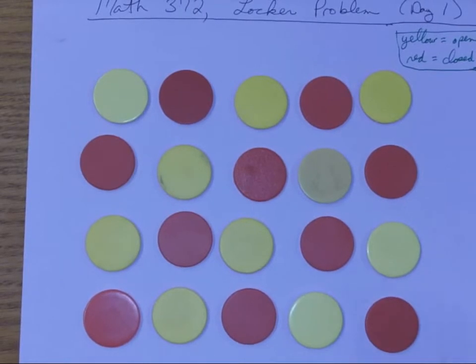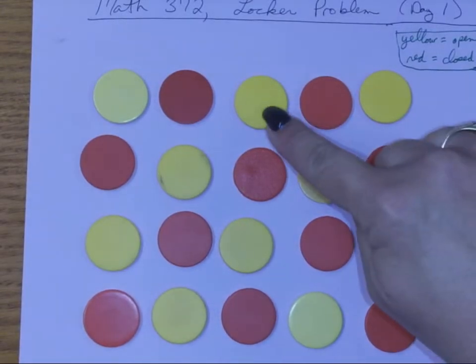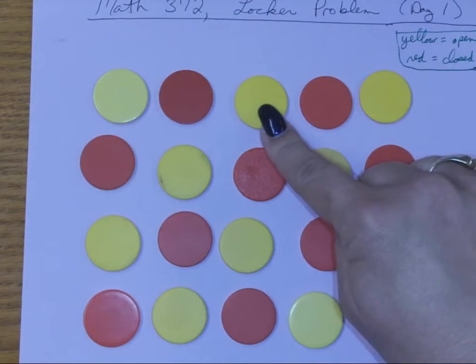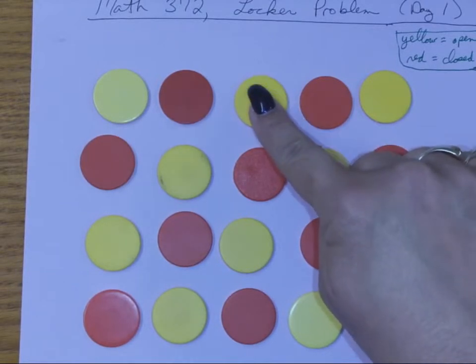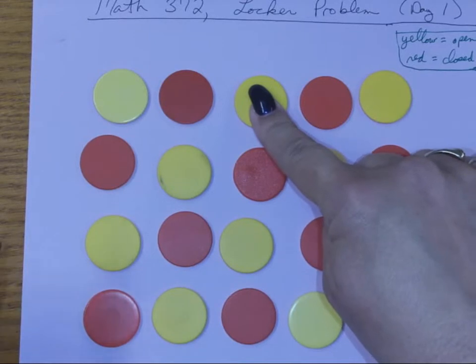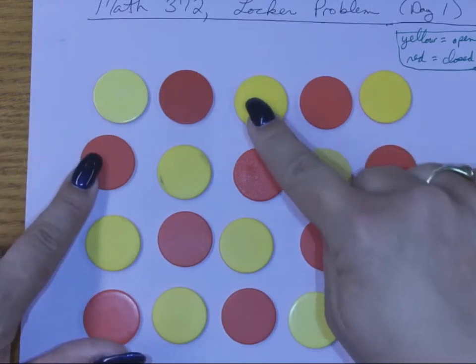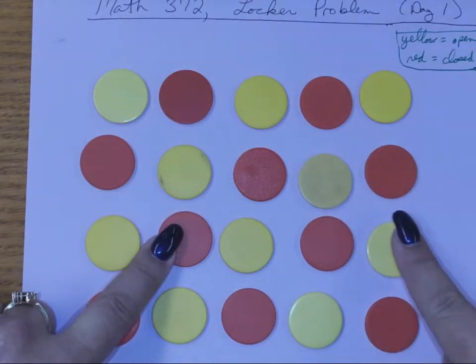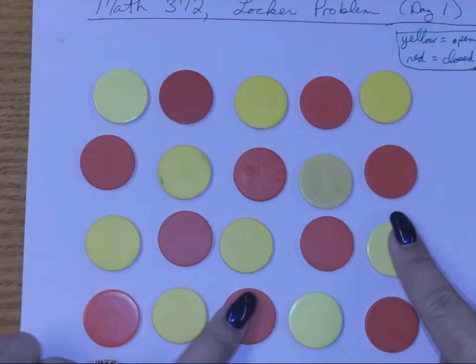Okay. So now let's talk about that change the state thing. I'm going to give you a second right now to think about it. Think about locker number 3, which is a multiple of 3, right? It says they start with number 3 and go every third one. So that'll be 3 and 6 and 9 and 12 and 15 and 18.